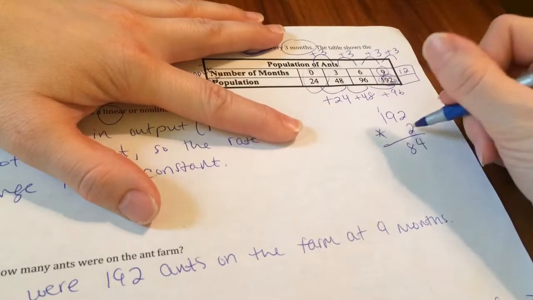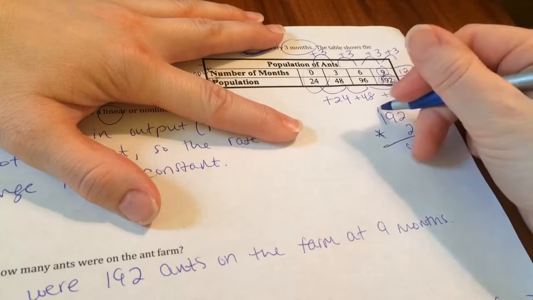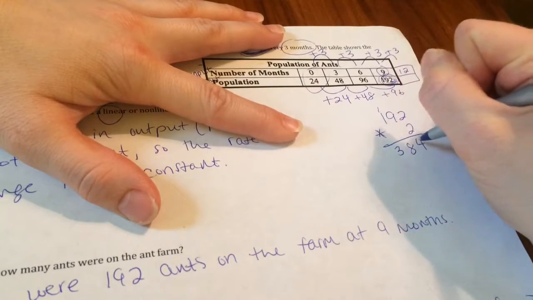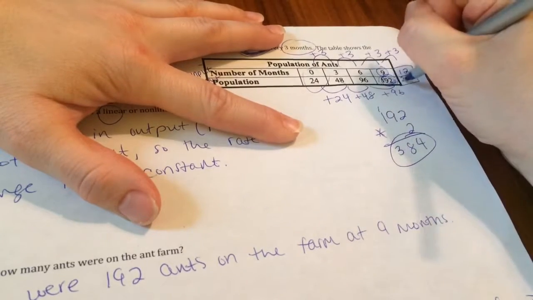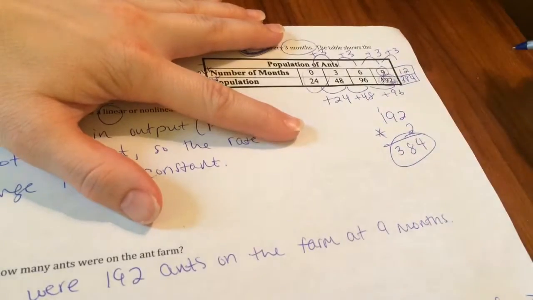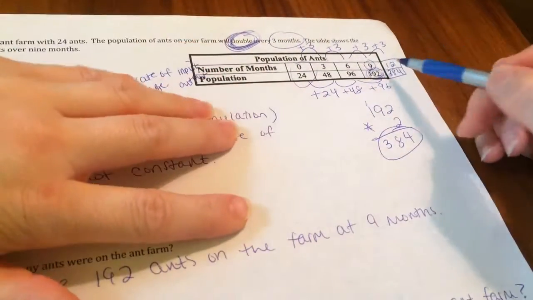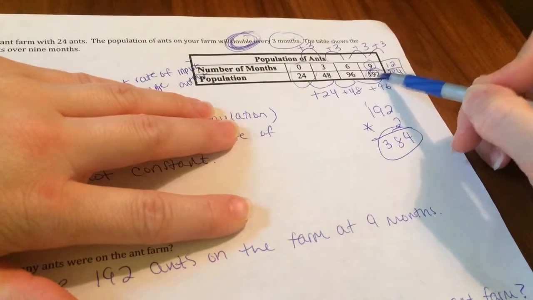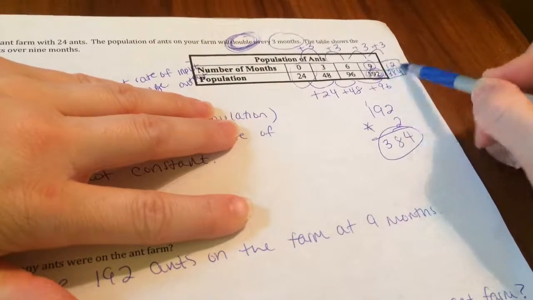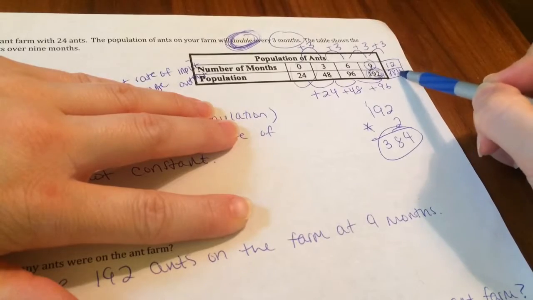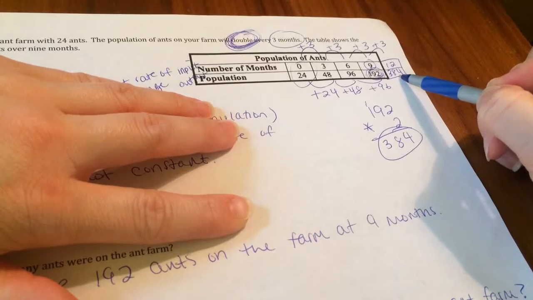Carry the 1. 2 times 1 is 2 plus the carried 1. So it's 384. Since the population of ants doubles, you would go from 192 to double that, 384. So at 12 months, there would be 384 ants on your farm.